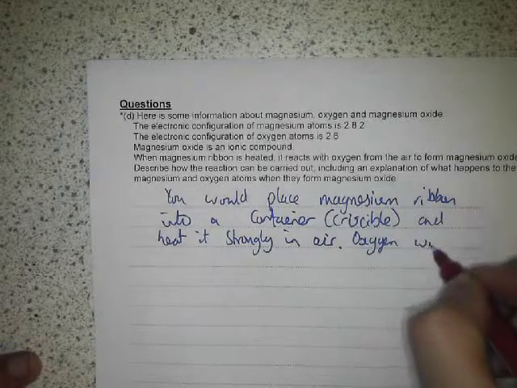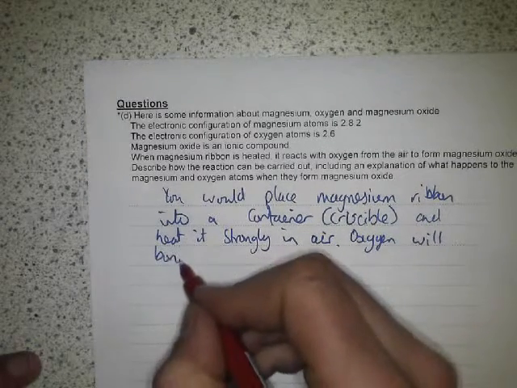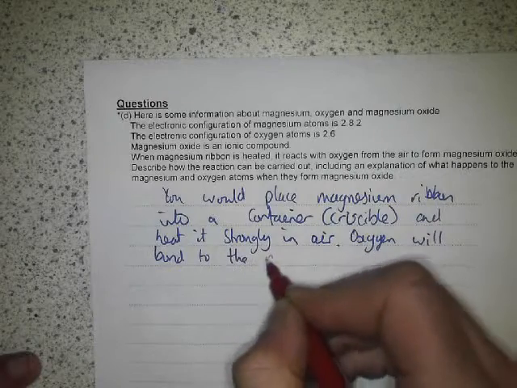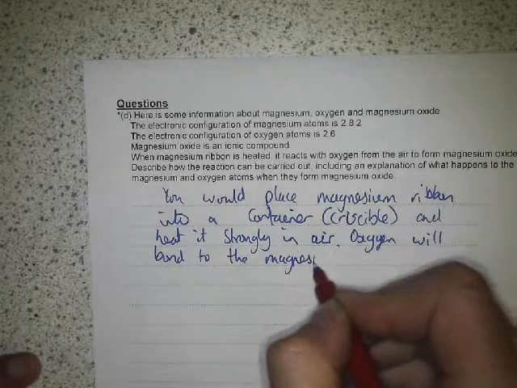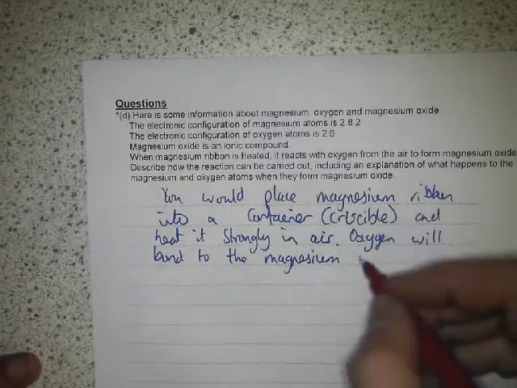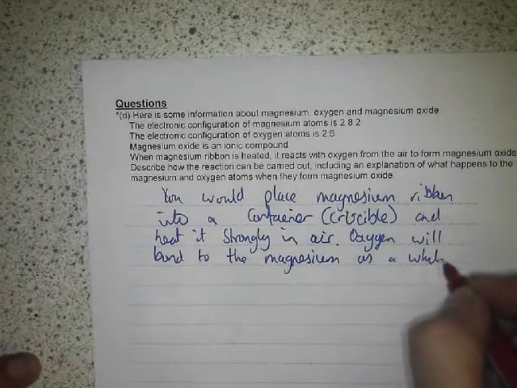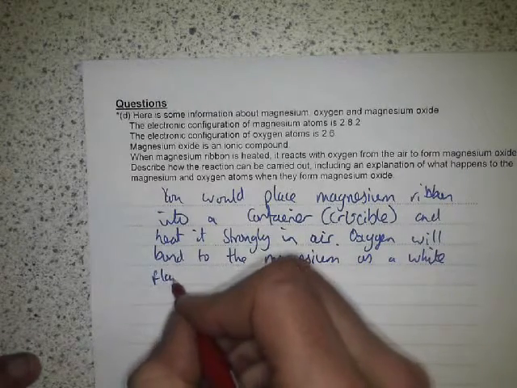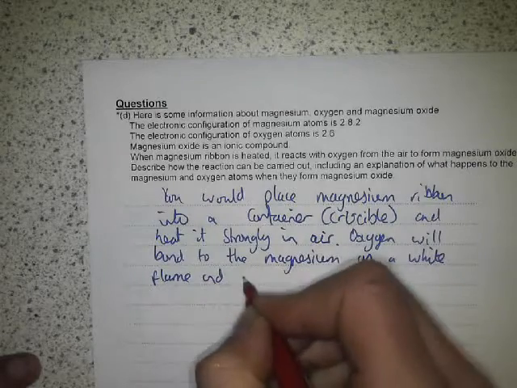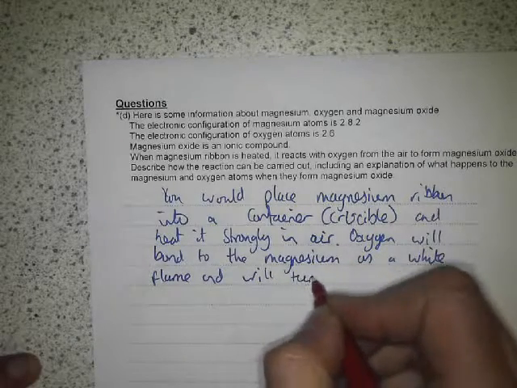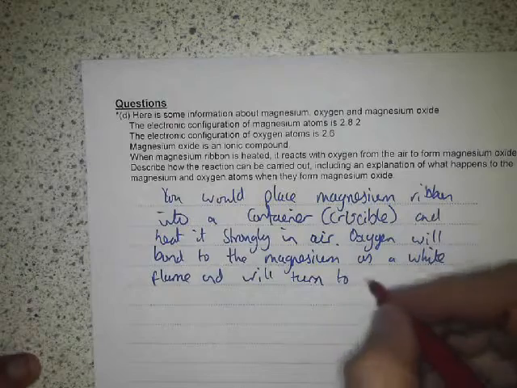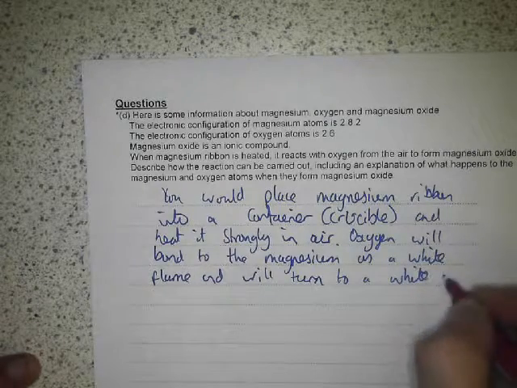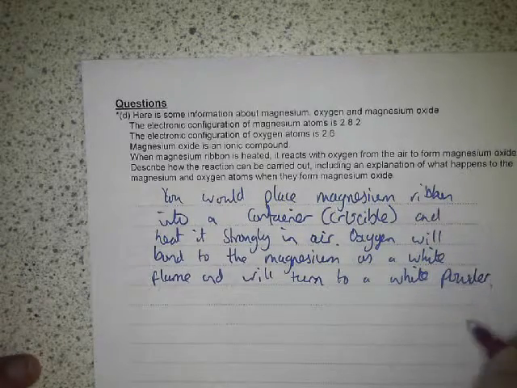Oxygen will bond to the magnesium as a white flame and will turn to a white powder. And you've all done this practical.